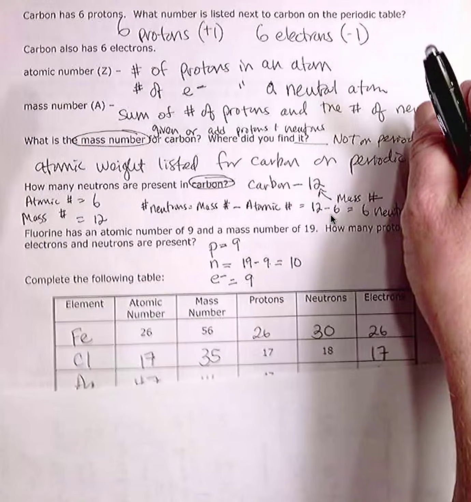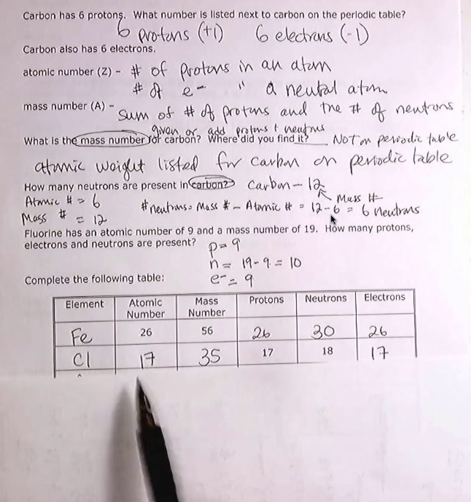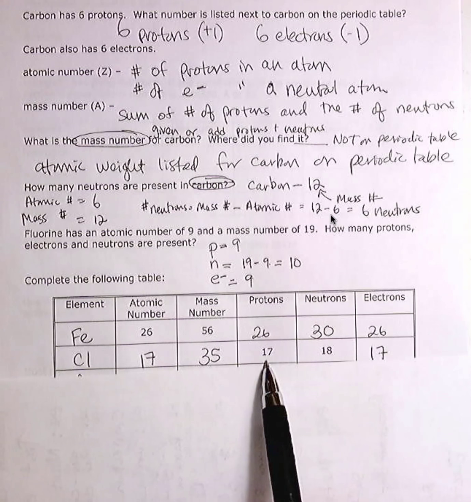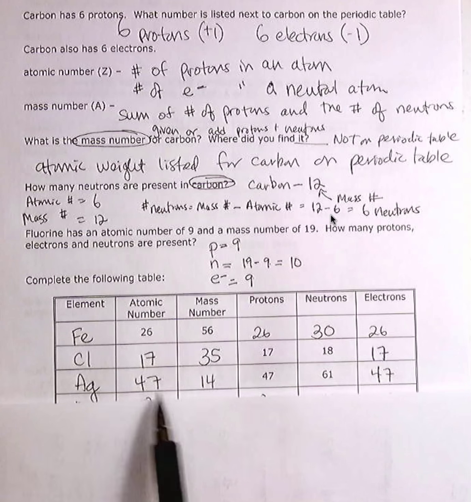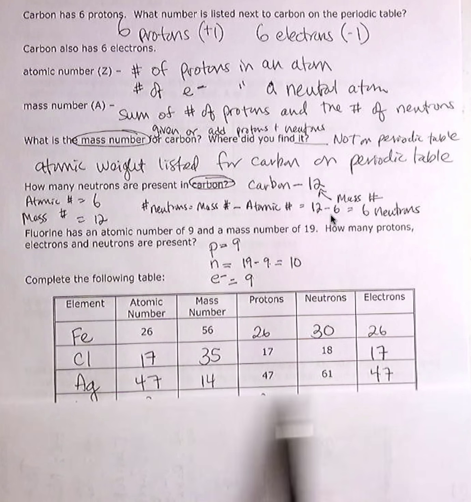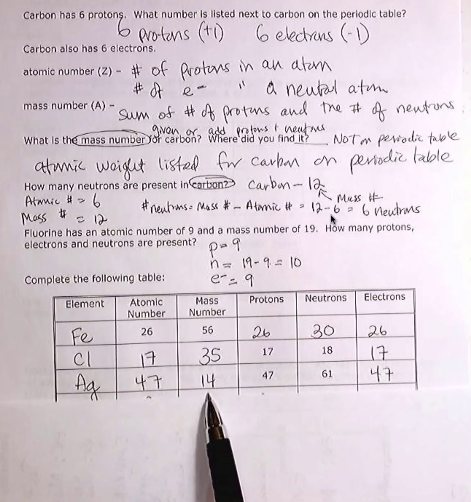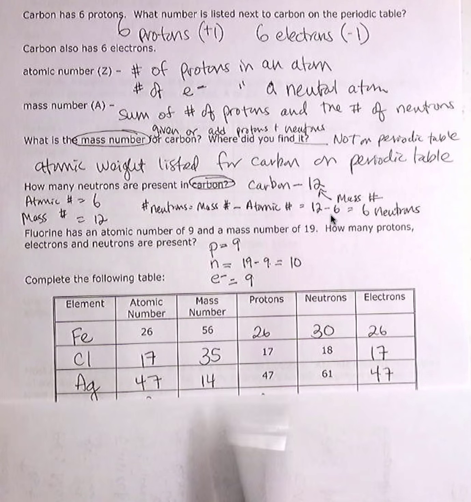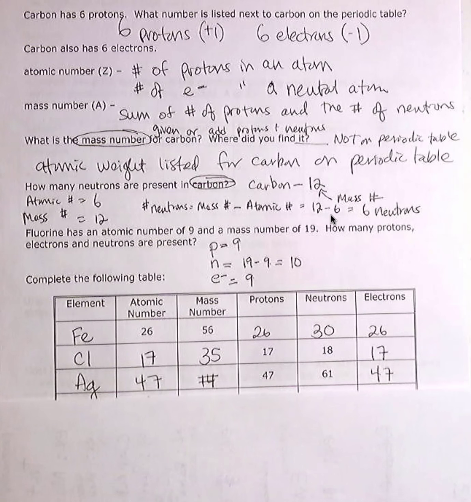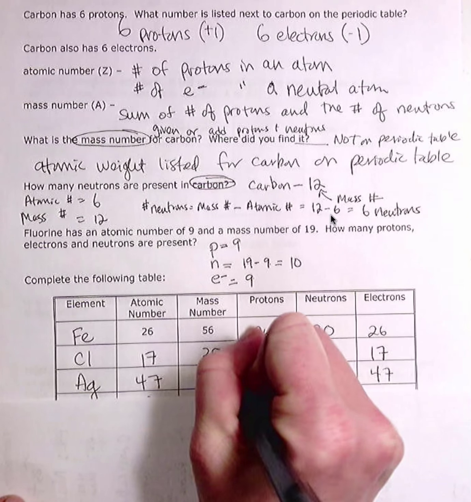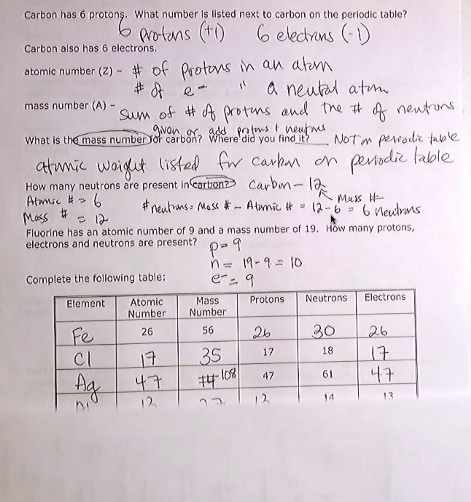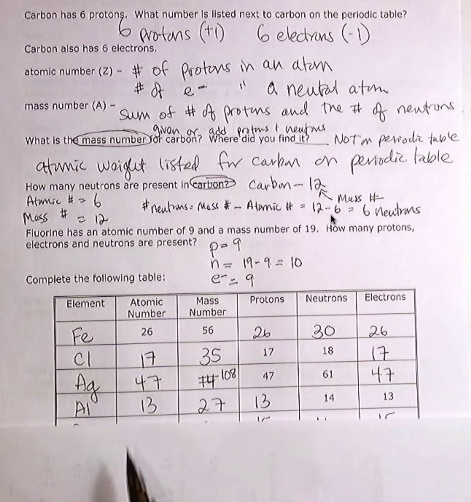Okay, so the second entry on the table is chlorine, atomic number 17, mass number 35, 17 protons, 17 electrons. The next entry is silver, atomic number 47, 47 protons, 47 electrons, and a mass number of 14. That doesn't look right, does it? I think I made a mistake there. Your mass number would be 47 plus 61, so that would be 108. Okay. Good to double check your answers.